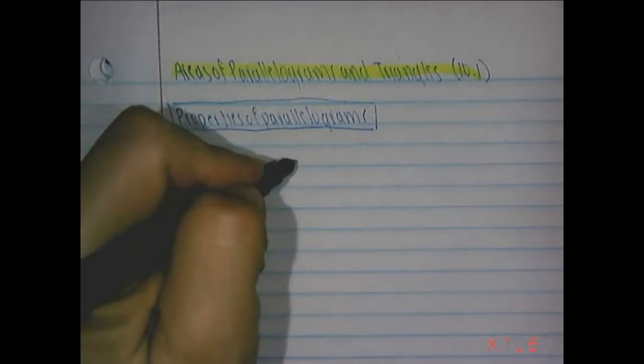I can't really make that screen any bigger, so hopefully you can see it from where you're sitting. All right, so properties of parallelograms. I'm going to go ahead and draw a parallelogram.